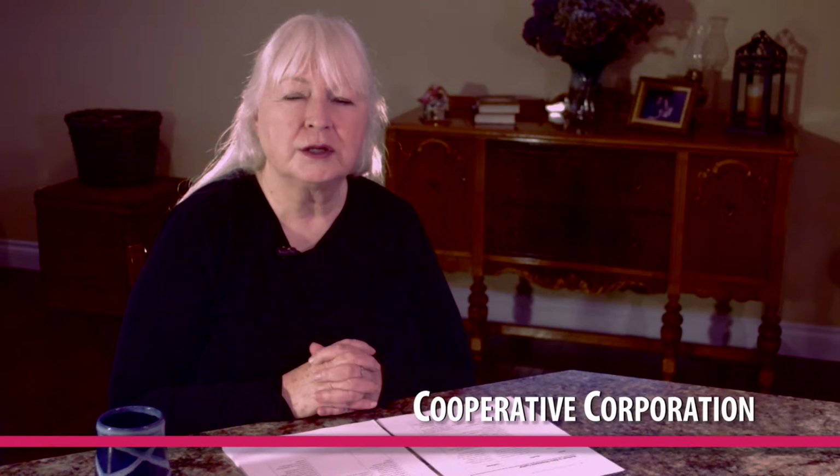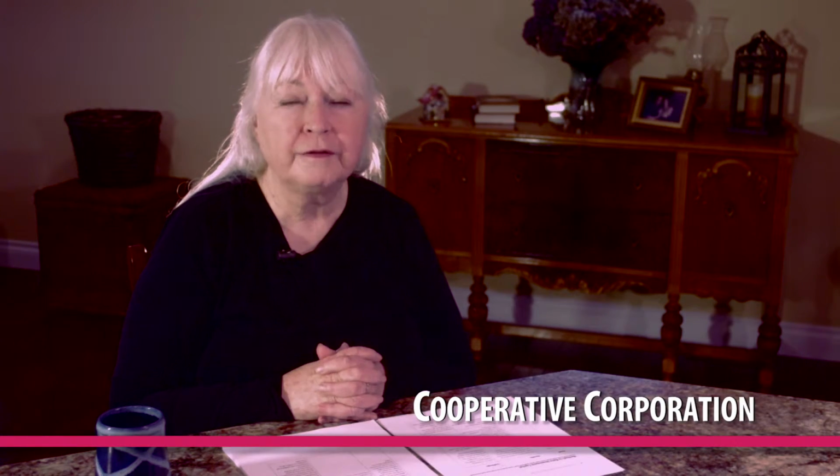So the first way is to consider becoming a cooperative, either a cooperative that's going to own a particular business or a community cooperative. Cooperatives are allowed to raise money from their members without too much challenge.